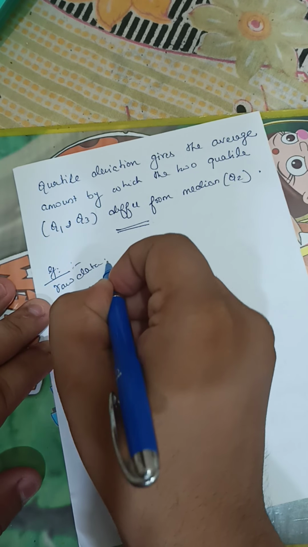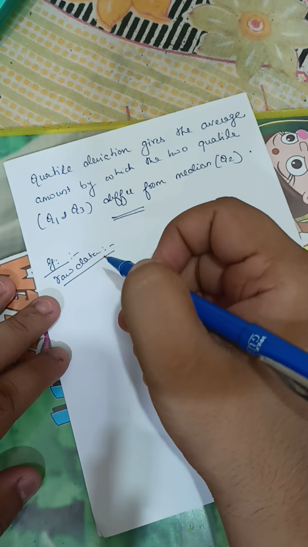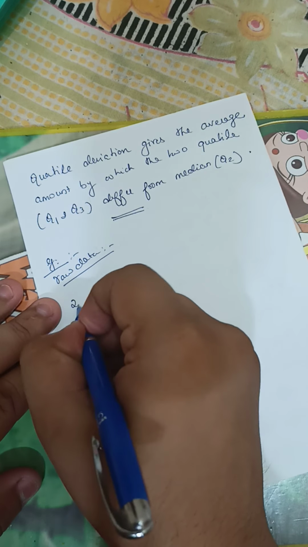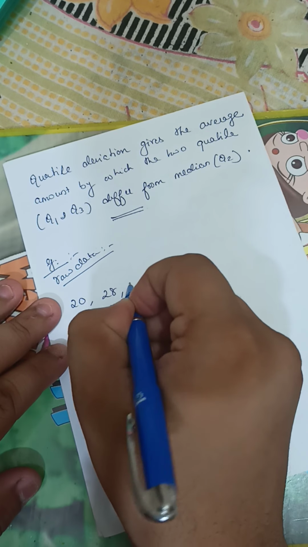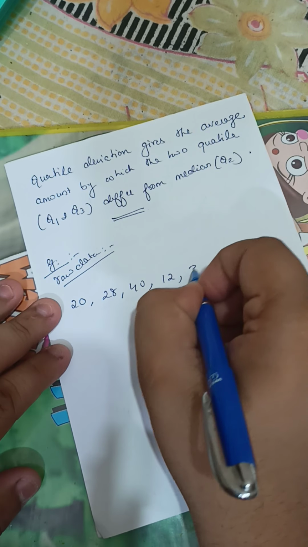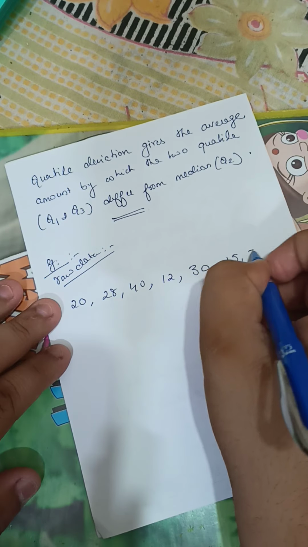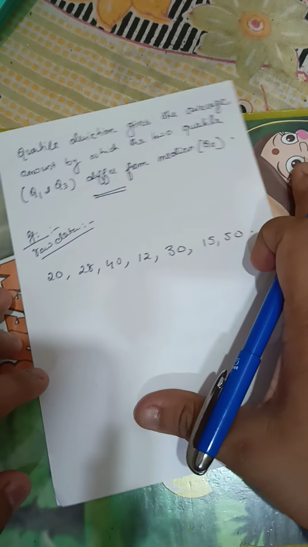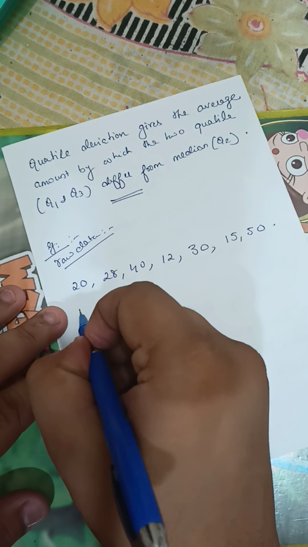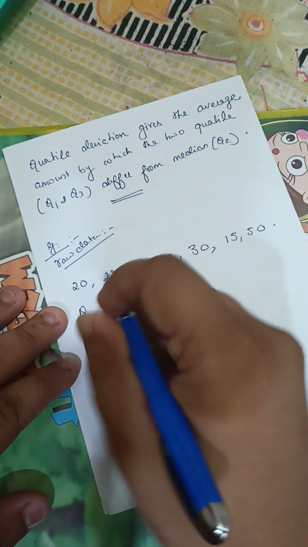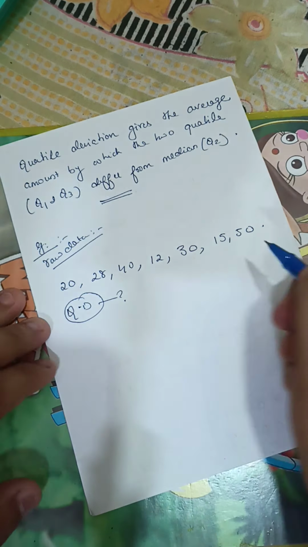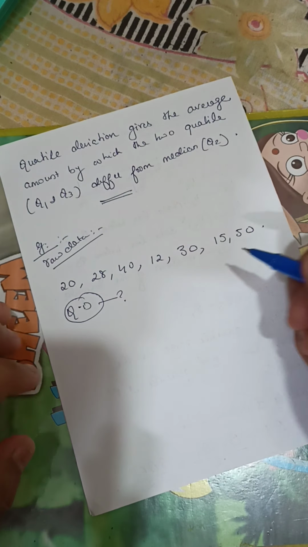Suppose I have observations 20, 28, 40, 12, 30, 15, 50. We have to find the quartile deviation, QD, for this set of data.